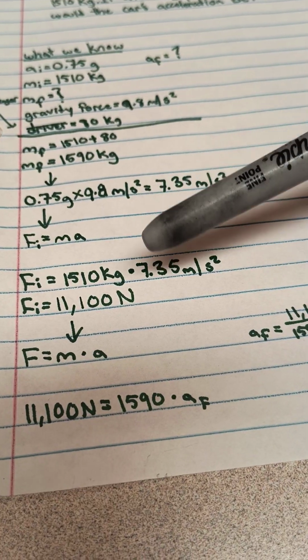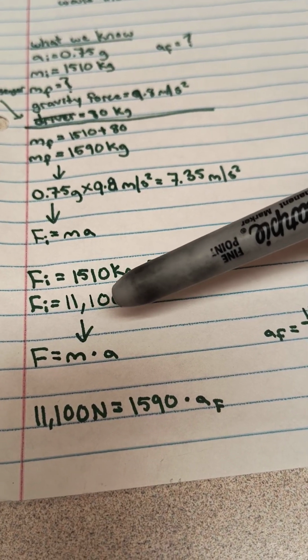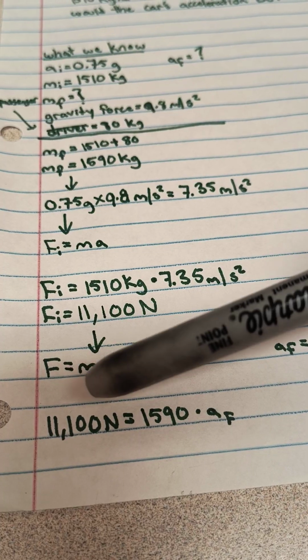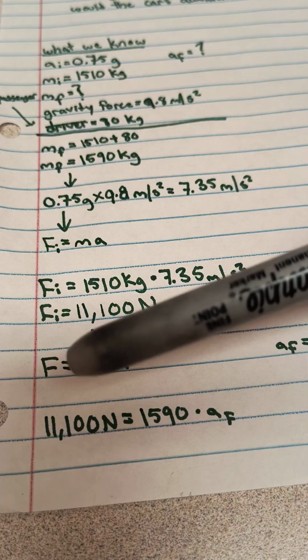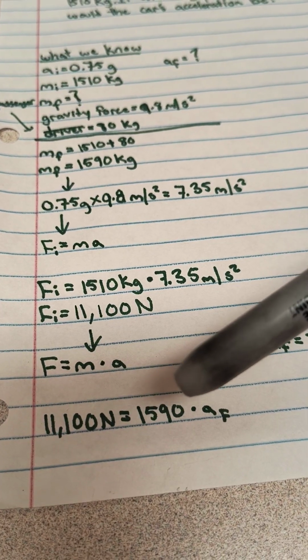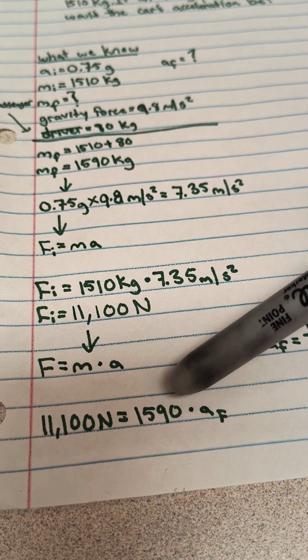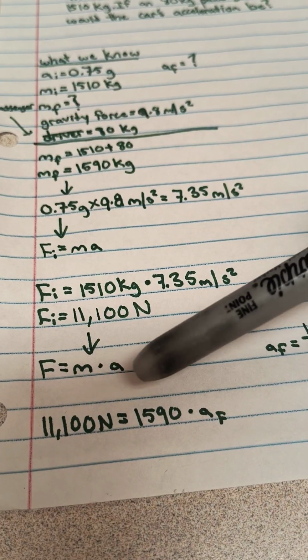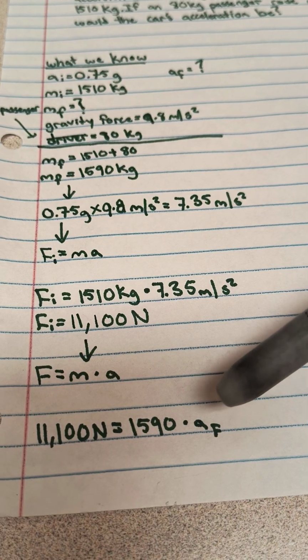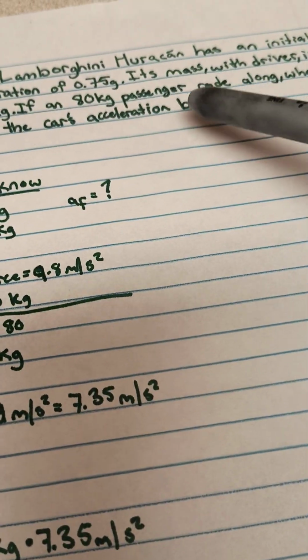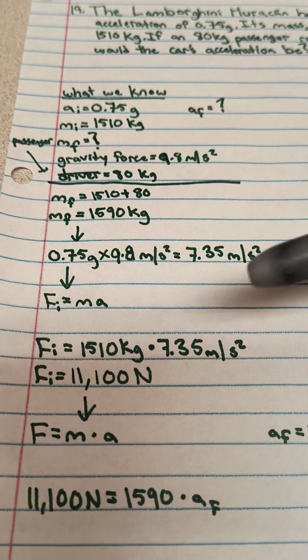We can then just plug in 11,100 into the force, and then we can use our final mass down here with the passenger and the force to solve for the final acceleration, which is what we are attempting to solve for this problem.